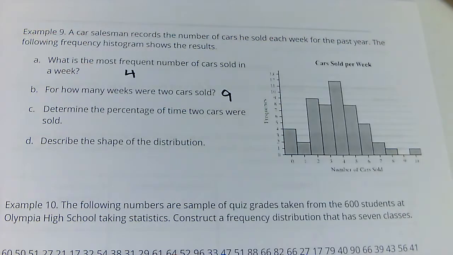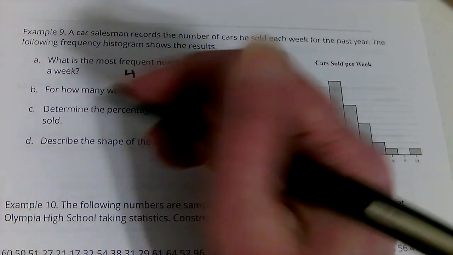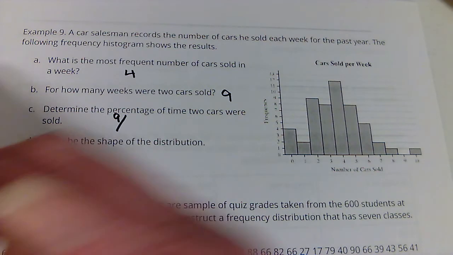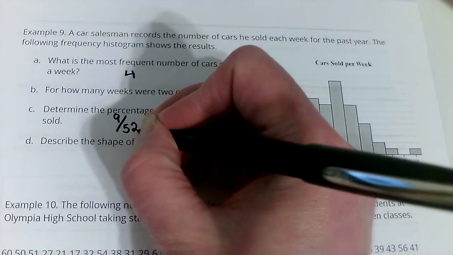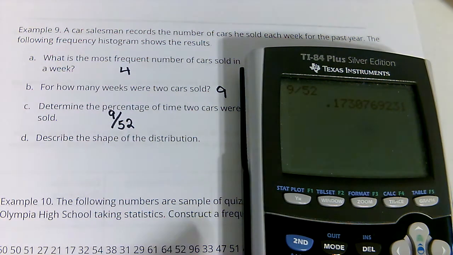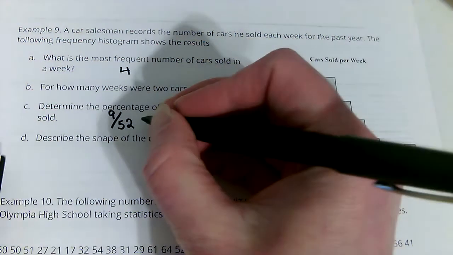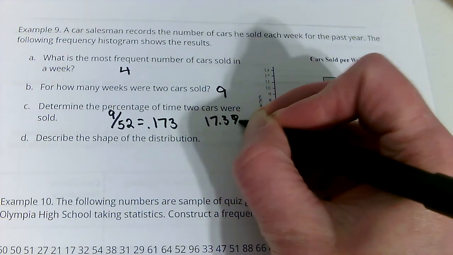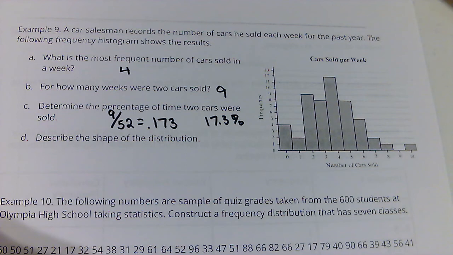That's 9. Determine the percentage of time 2 cars were sold. So that was 9 out of, and this was for a whole year, so 9 out of 52. 0.173. But what is that as a percent? That'd be 17.3%.